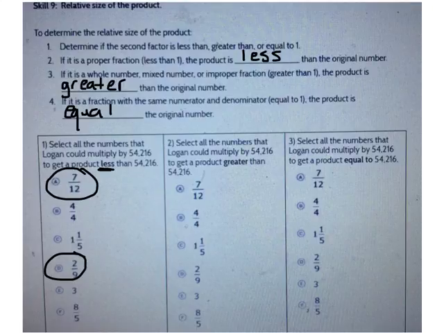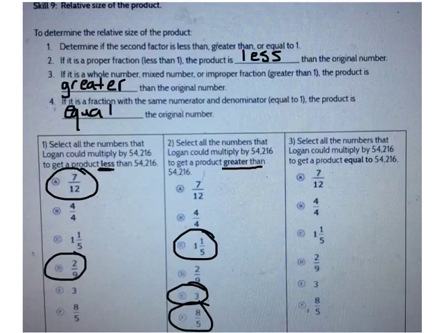Look at number 2. Select all the numbers that Logan could multiply by 54,216 to get a product greater than 54,216. Here I'm looking for numbers greater than 1, so whole numbers, mixed numbers, and improper fractions. What are the correct answers? The correct answers are C, E, and F.